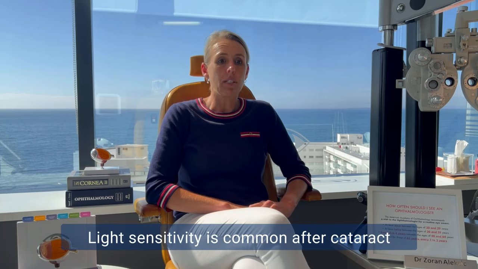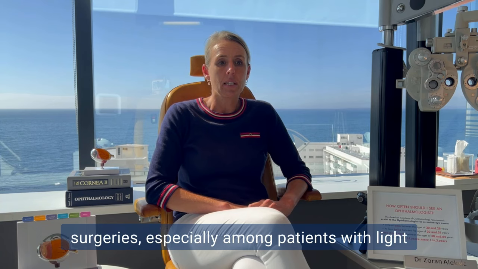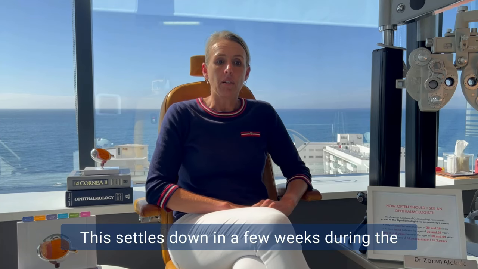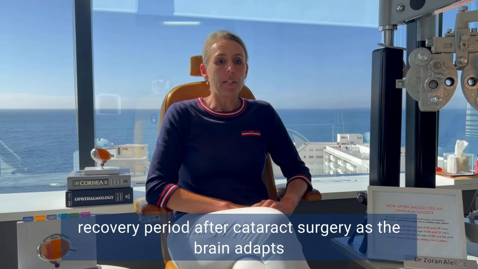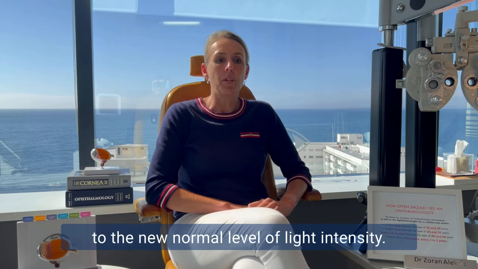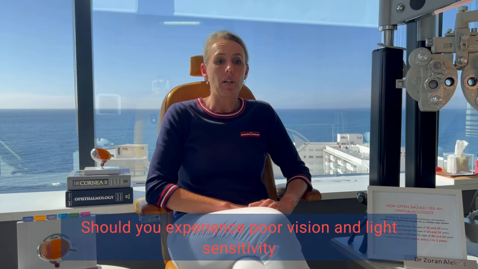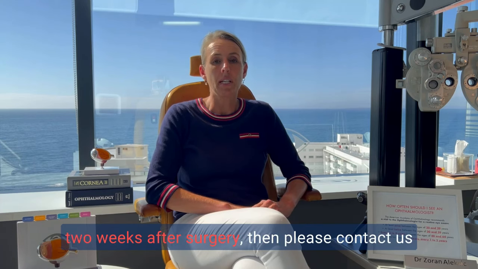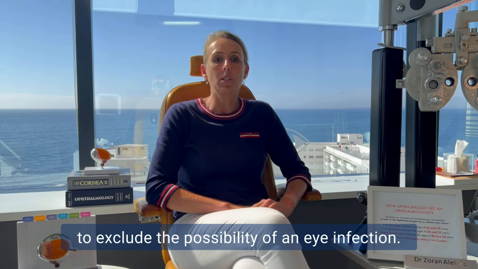Light sensitivity is common after cataract surgeries, especially among patients with light-colored blue or green irises. This settles down in a few weeks during the recovery period after cataract surgery as the brain adapts to the new normal level of light intensity. Should you experience poor vision and light sensitivity with a painful red eye within the first 2 weeks after surgery, then please contact us to exclude the possibility of an eye infection.